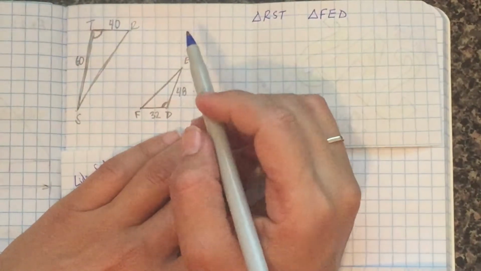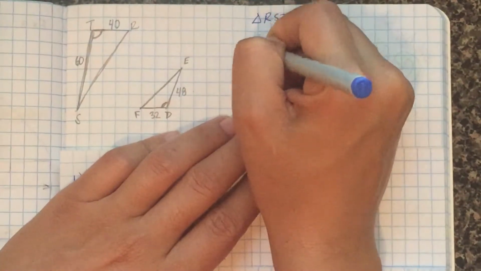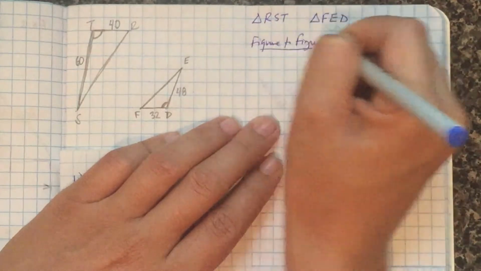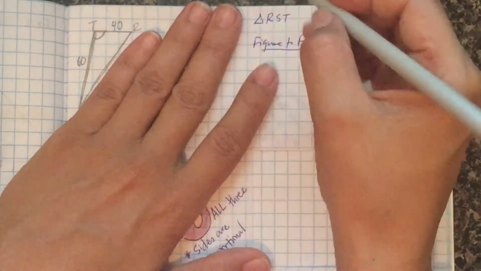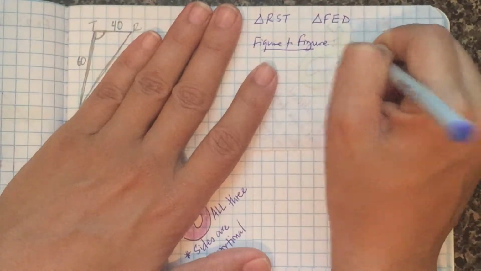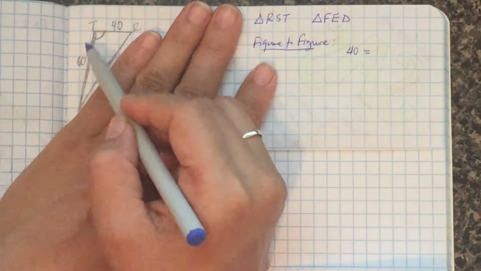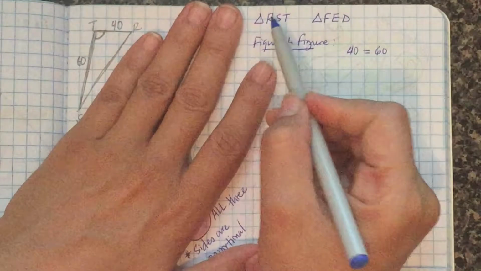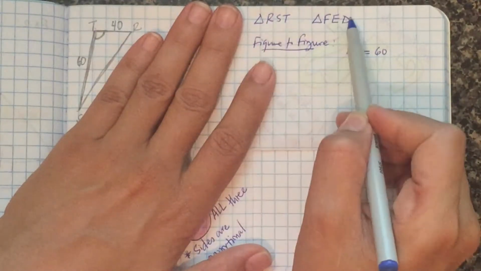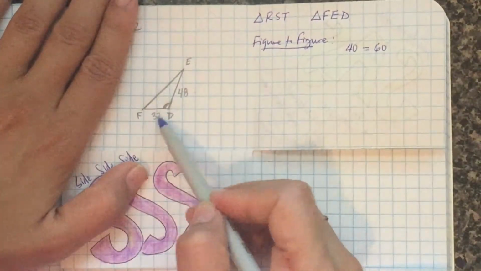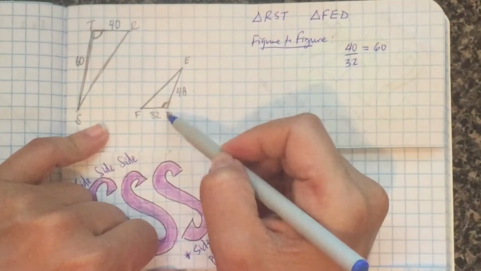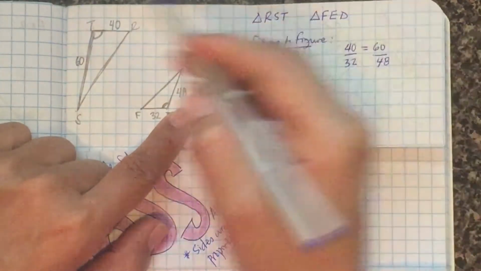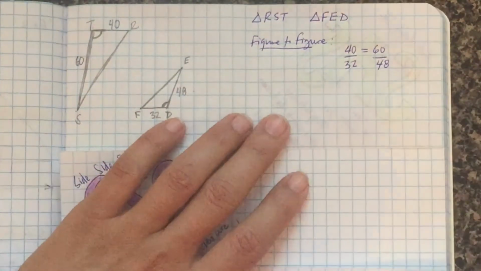Alright, so I'm going to go small to large because it's easier if you do it that way. So small, angle, large. So I'll do figure to figure, small, angle, large. So that's going to be 40 goes with 60, small, and then the large. And then on the other figure, small to large as well. So small, angle, large. So it should be 32 to 48. And I'm checking using the similarity statement, but no one has time for that.